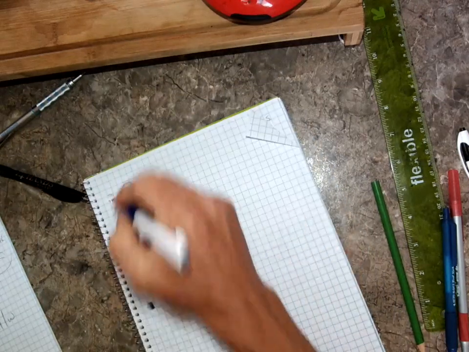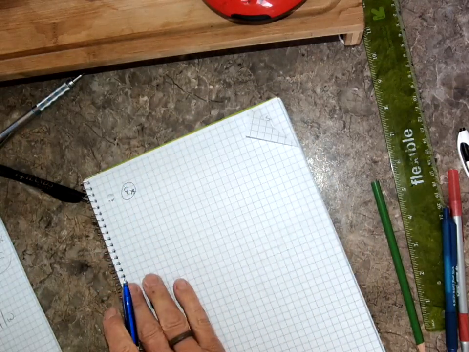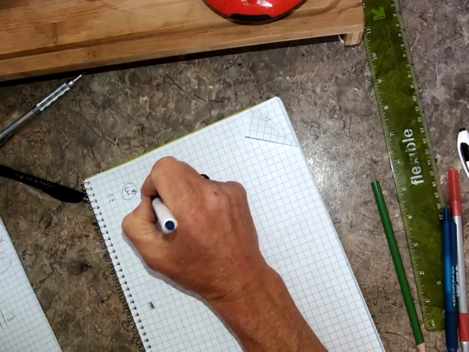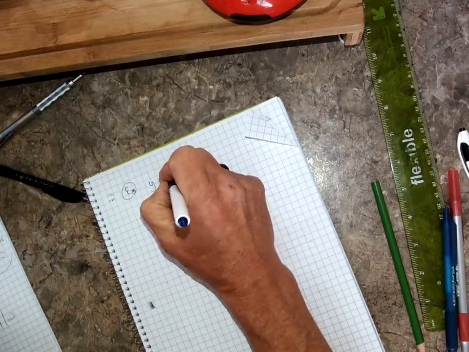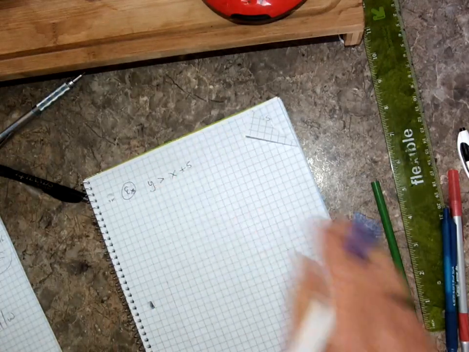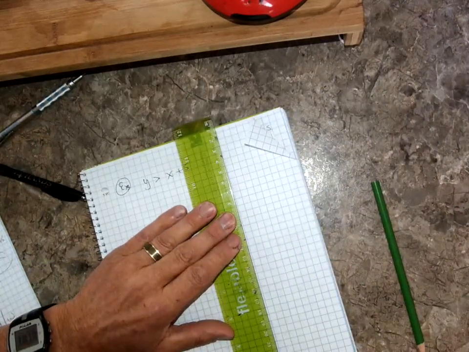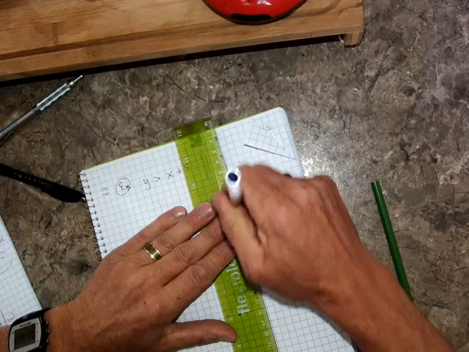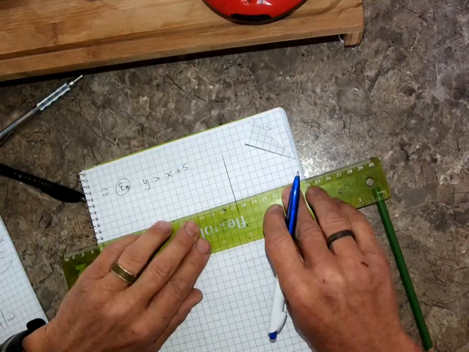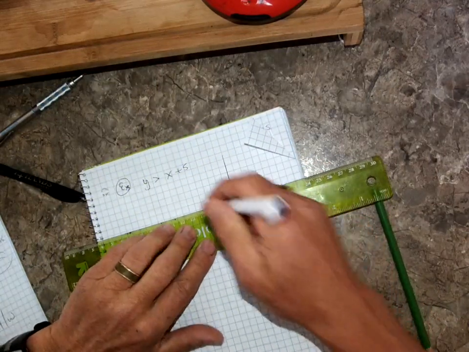Okay, example 3. I want us to graph y is greater than x plus 5. We're just going to graph it. So if I have to graph this line, I put my x and my y-axis.